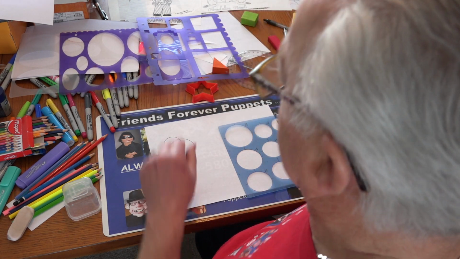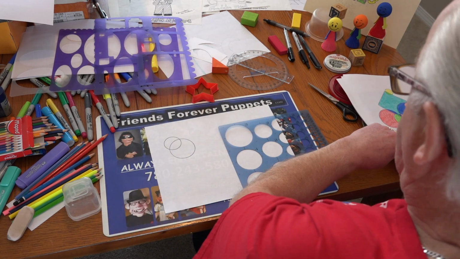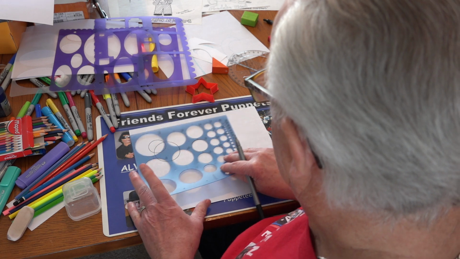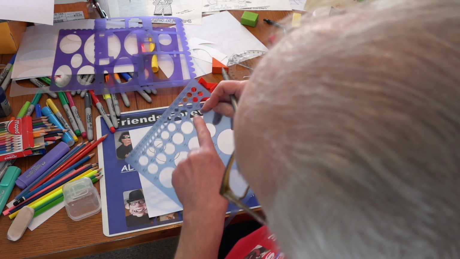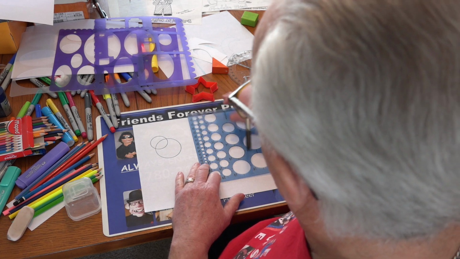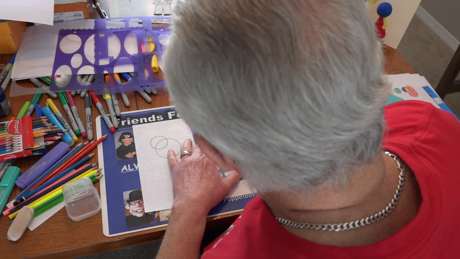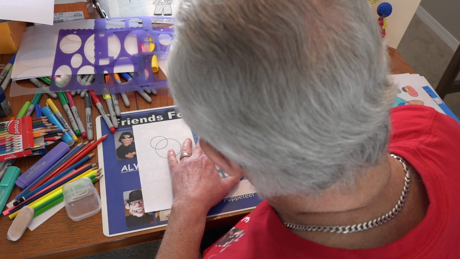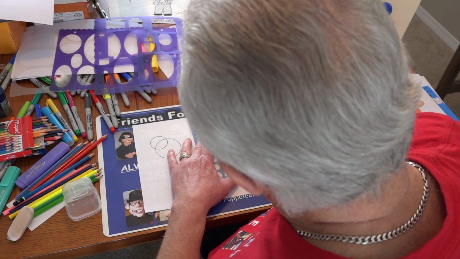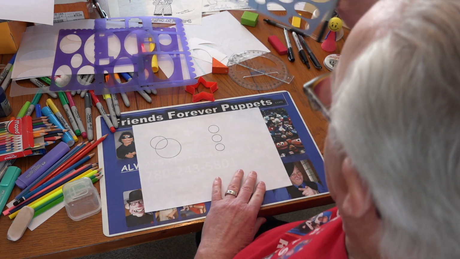Where is that circle one again? I think I want to use that one more time. Oh, there it is. And do it over here. See, and these go in a line, the circles. So I think I'm going to do maybe 3 in a row. That's a good idea. Right here. 3 in a row. Like this. 1, 2, 3 in a row. There's the 3 circles there.